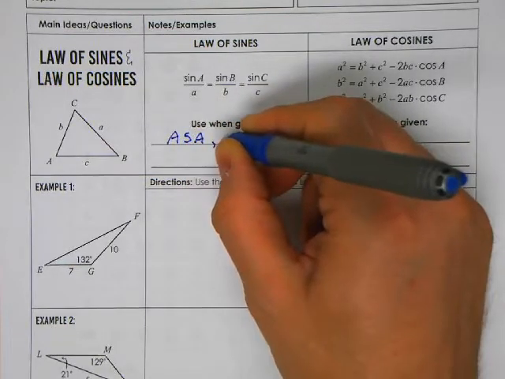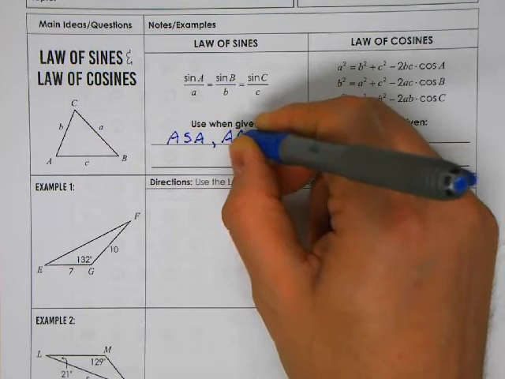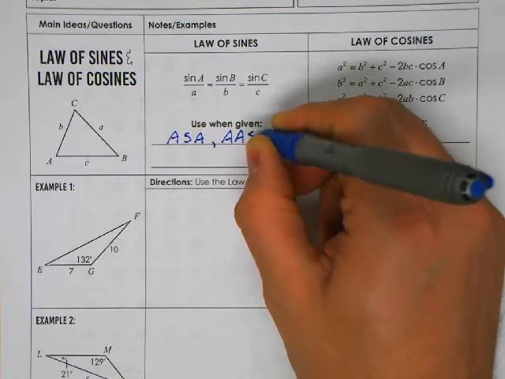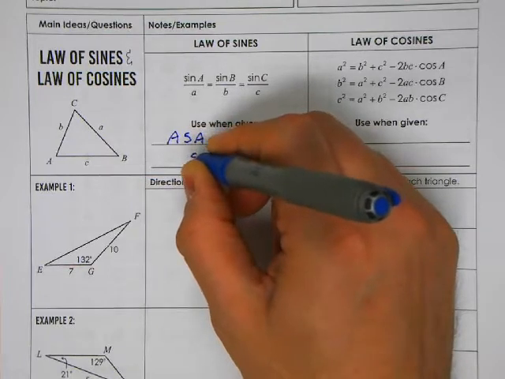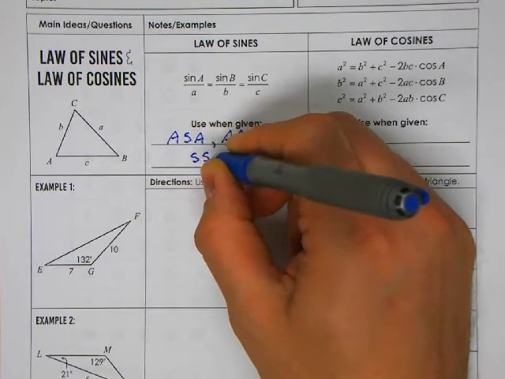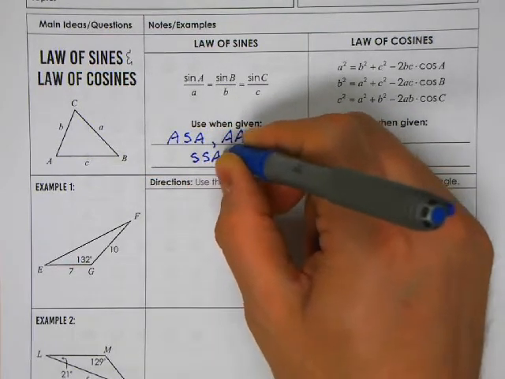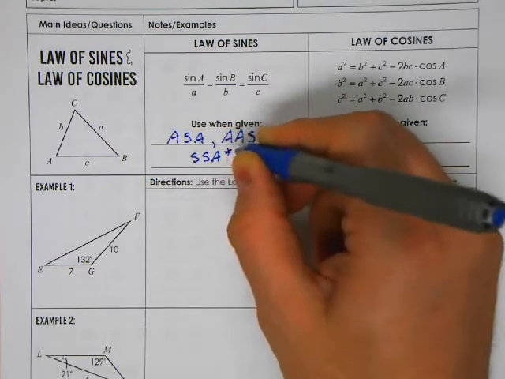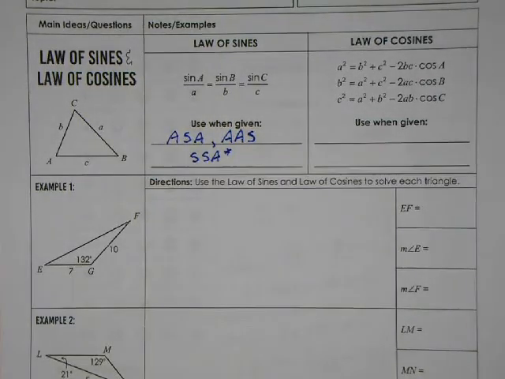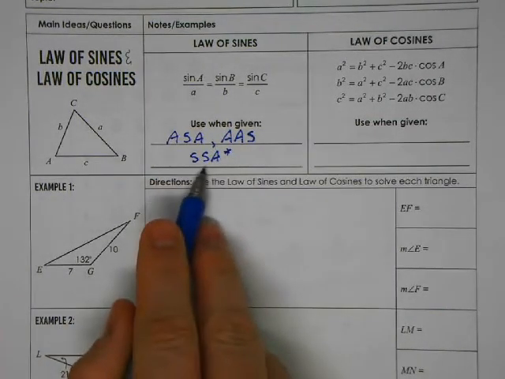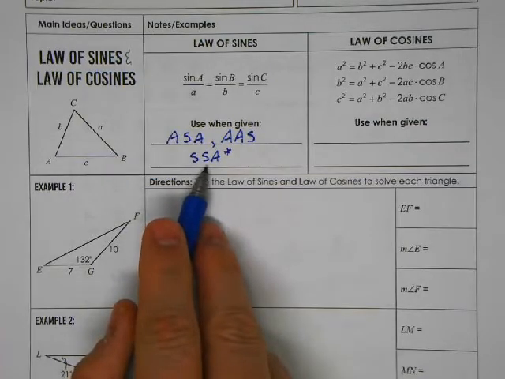When I have an angle and a non-included side. And when I have two sides and a non-included angle. And this is the one that you need to pay attention to at some point because that one has potentially more than one solution, which is why that combination of parts was never able to be used to justify when triangles are congruent to each other.